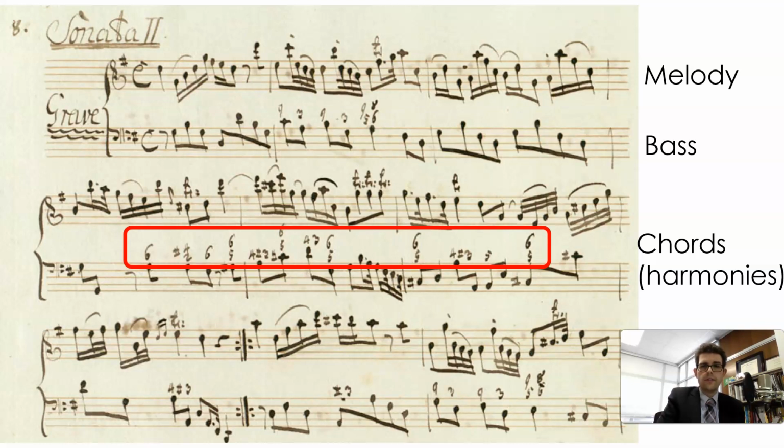What I want to point out to you is that the melody is written out, with some instances where in Baroque performance you'd have improvisation added. The bass line is written out too. And the chords are written out as these numbers above the staff, circled with the red box there. So notice that the melody is written out with some potential improvisation that can be added on top of the melody.